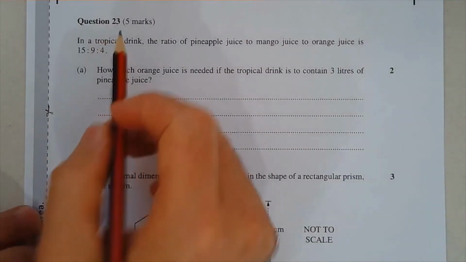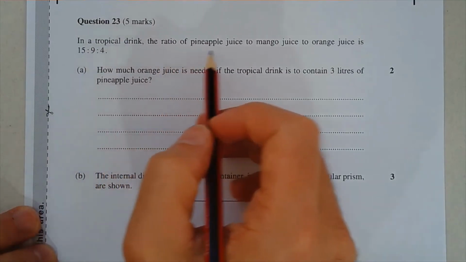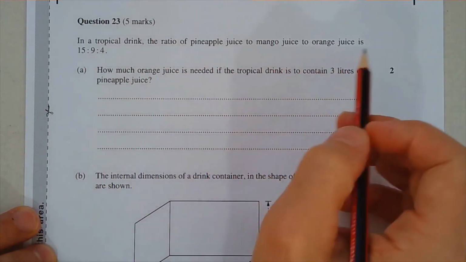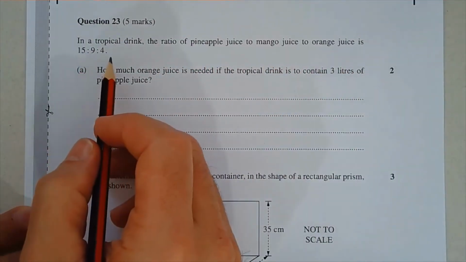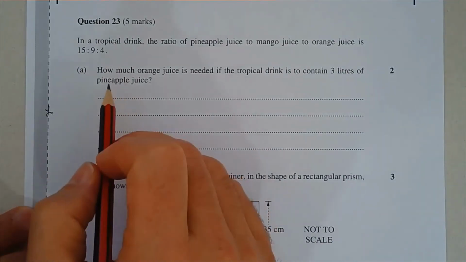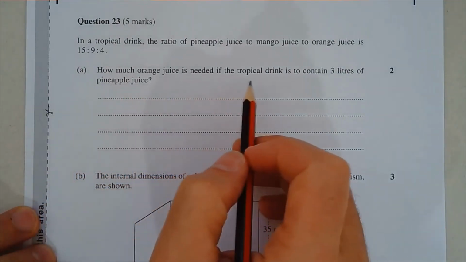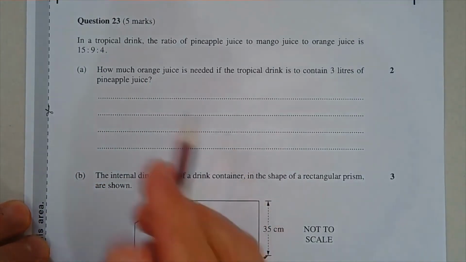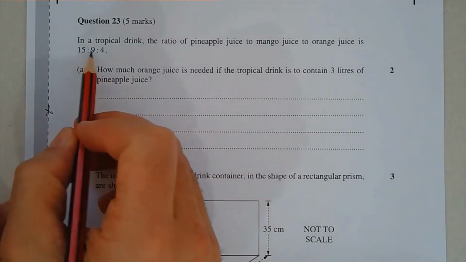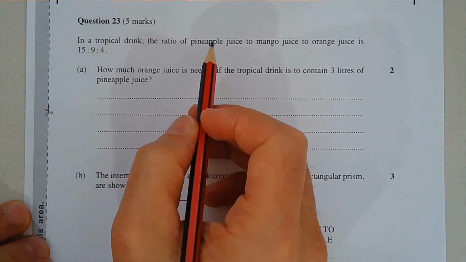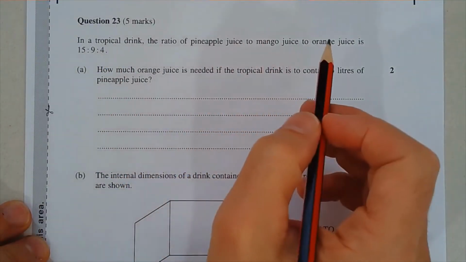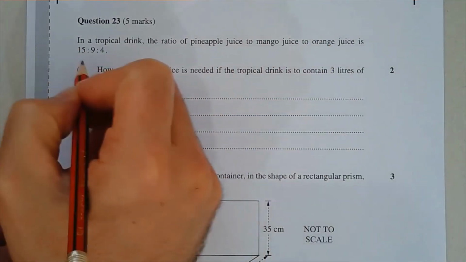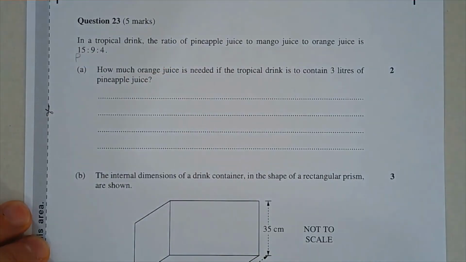Question 23. In a tropical drink, the ratio of pineapple juice to mango juice to orange juice is 15 to 9 to 4. Part A. How much orange juice is needed if the tropical drink is to contain 3 litres of pineapple juice? So let's go back to the original ratio. These terms of the ratio correspond to the pineapple juice, mango juice, and orange juice respectively.